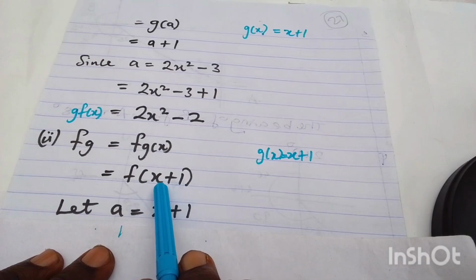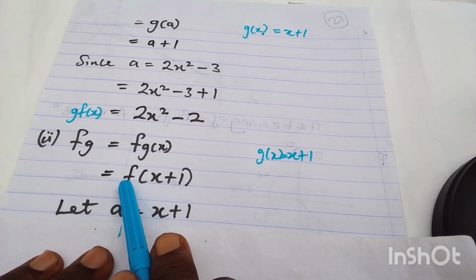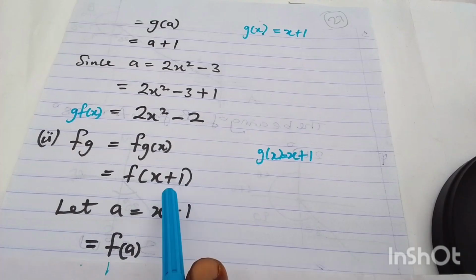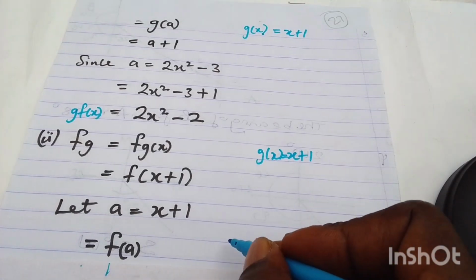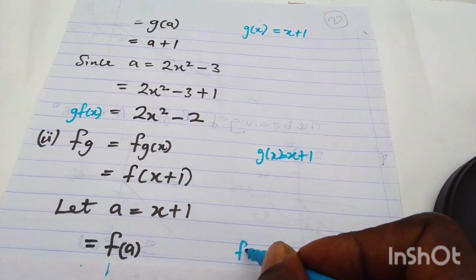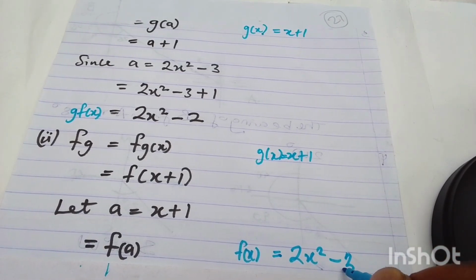So that means our x plus 1 is representing a. So we now substitute: in place of x plus 1, I'm going to put f of a. And you know our f of x is 2x squared minus 3.